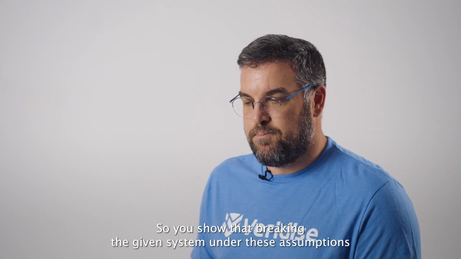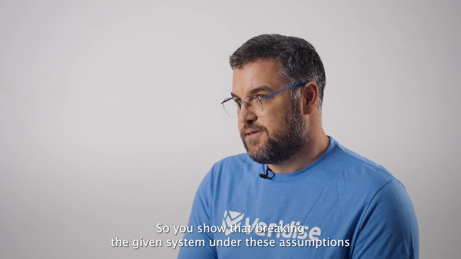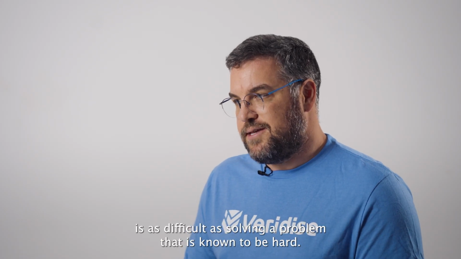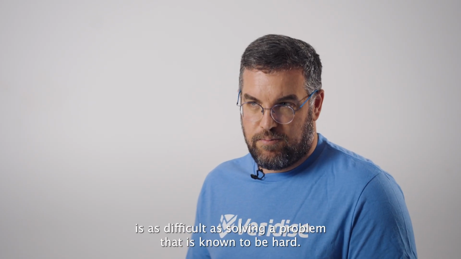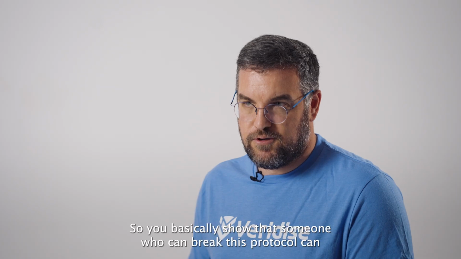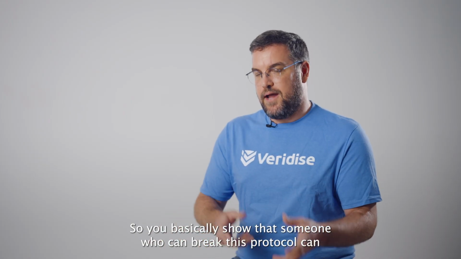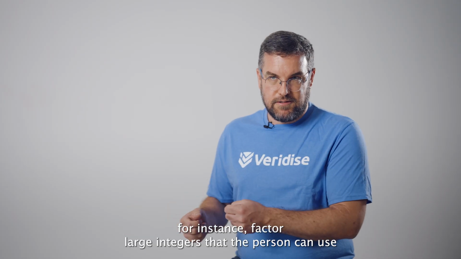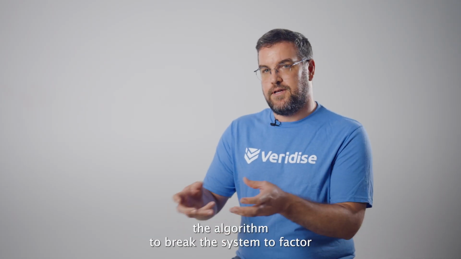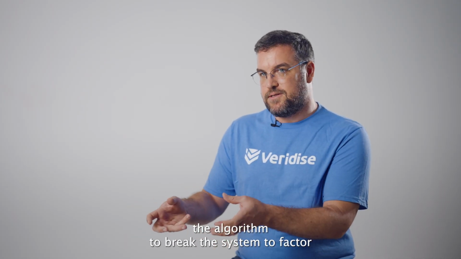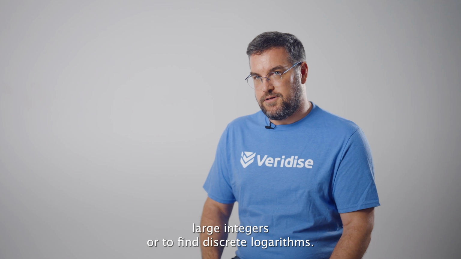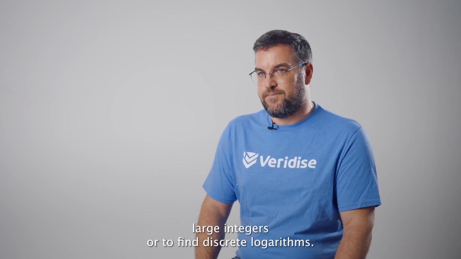So you show that breaking the given system under these assumptions is as difficult as solving a problem that is known to be hard. So you basically show that someone who can break this protocol can, for instance, factor large integers. The person can use the algorithm to break the system to factor large integers or to find discrete logarithms.